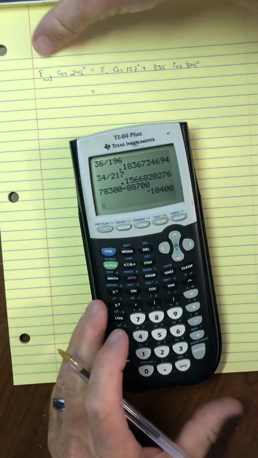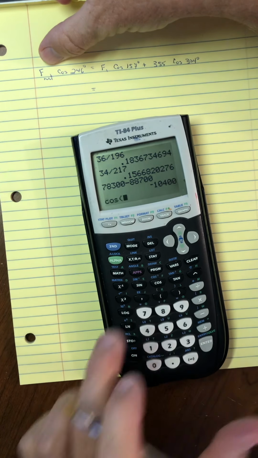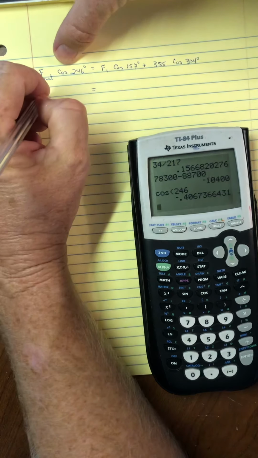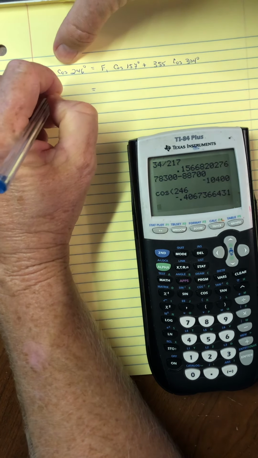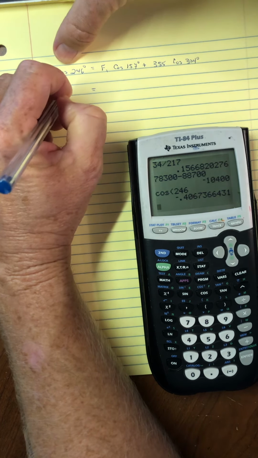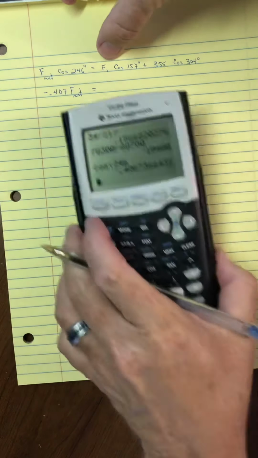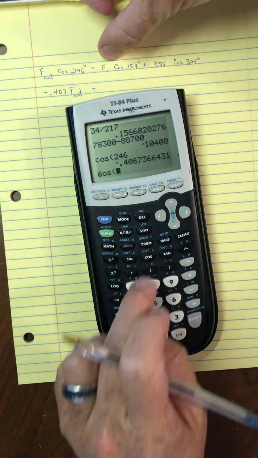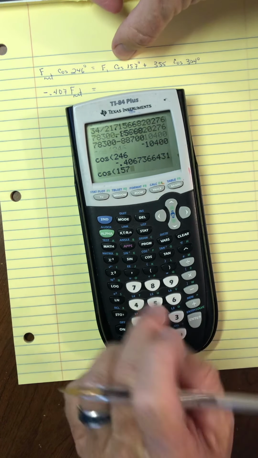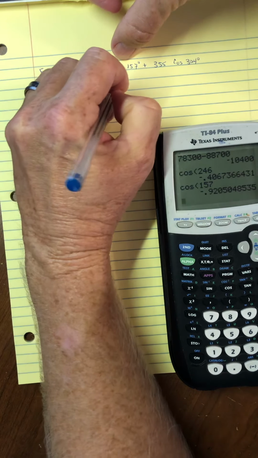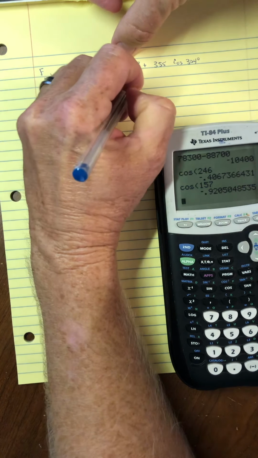And if we put all that together, let me just see if I'm in degrees mode, and put in some numbers here, and take cosine of 246, I get a negative 0.407, and net force is one of the unknowns. The cosine of 157 is negative 0.921 F1.